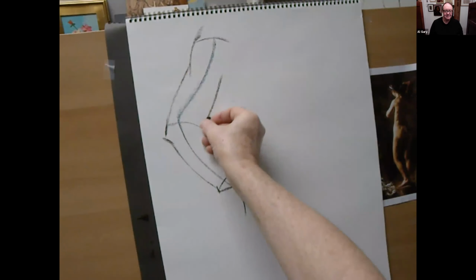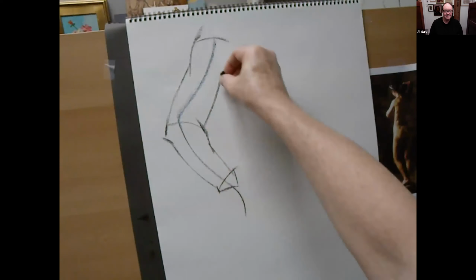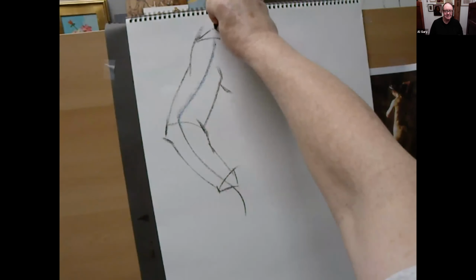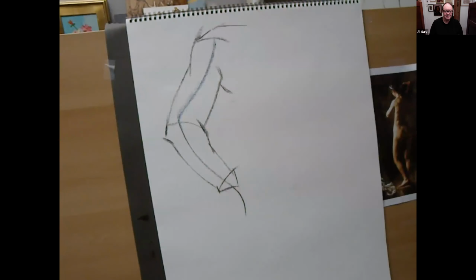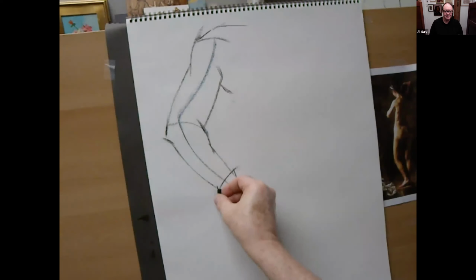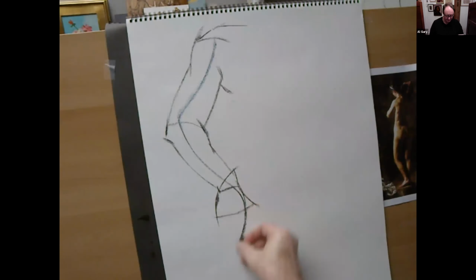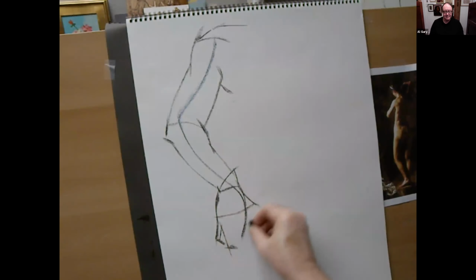But the structural forms of the limbs can be understood very, very well just by taking a look at their shapes and landmarks. And what I've done with this sketch is the primary placement of the structure of an arm.